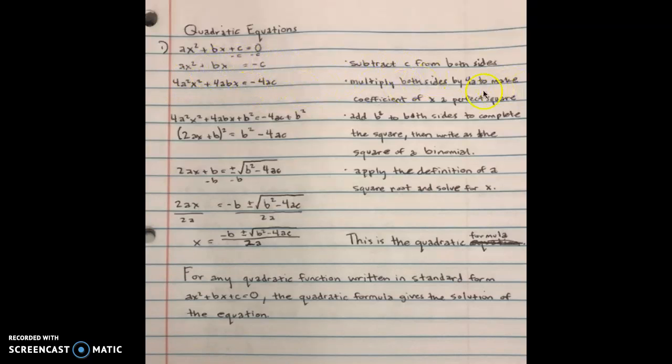And then we're going to multiply both sides by 4a to make the coefficient of x a perfect square. So we're going to get 4 times a squared times x squared plus 4 times a times b times x, and that's going to equal negative 4ac. And then we're going to add b squared to both sides to complete the square, and then write it as the square of a binomial.